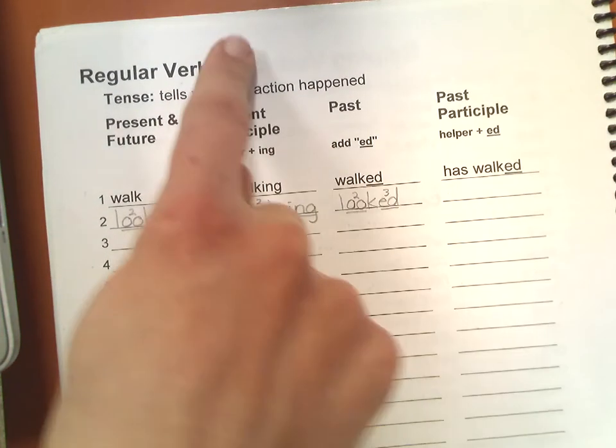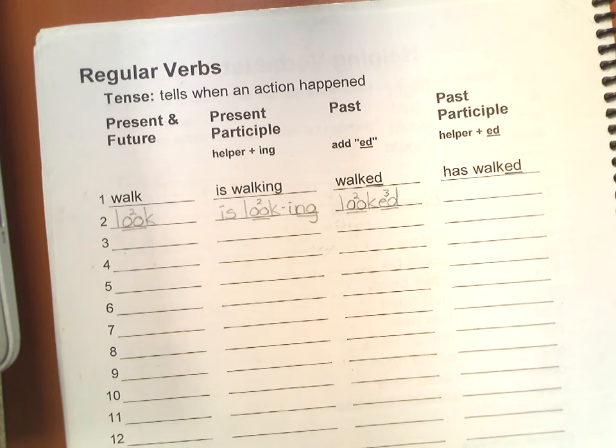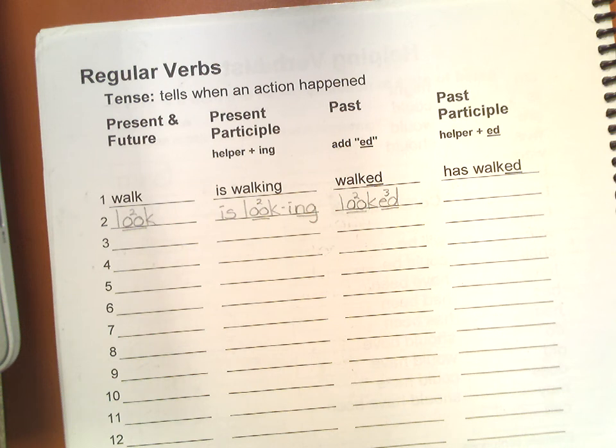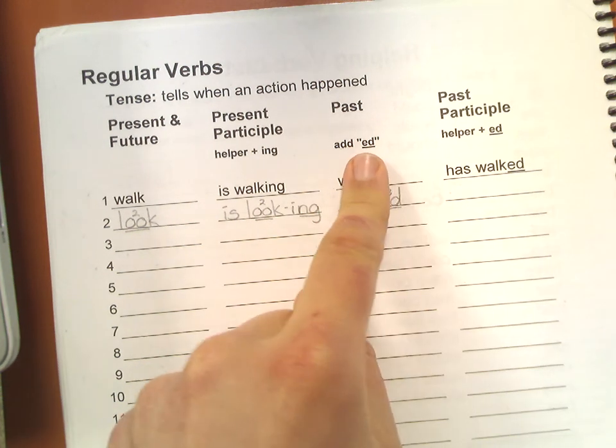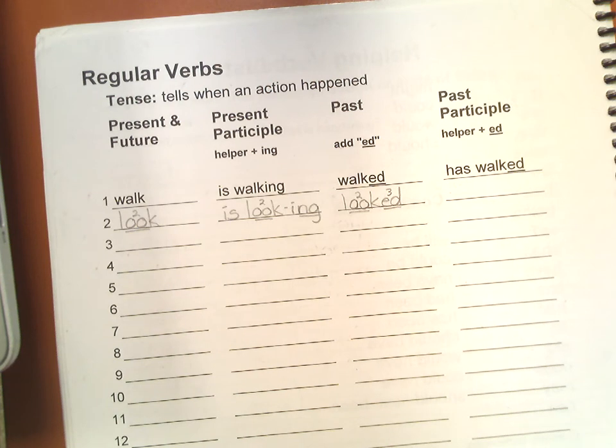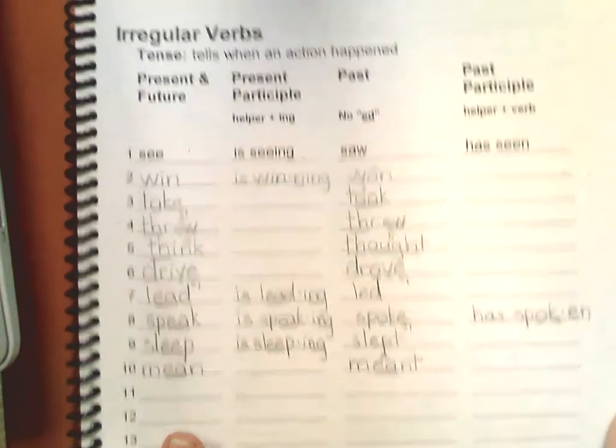All right, class, regular verbs use ed, d, t to make them past tense. All right, irregular verbs do not use ed, d, t to make them past tense. Class, is come a regular or an irregular verb? If we're not sure, we could try adding ed, d, t and see if it sounds right. Do we say comed? No, what do we say instead? All right, we say came.